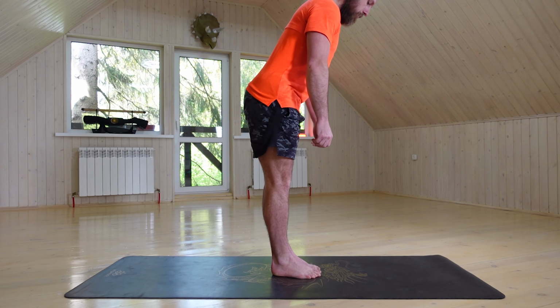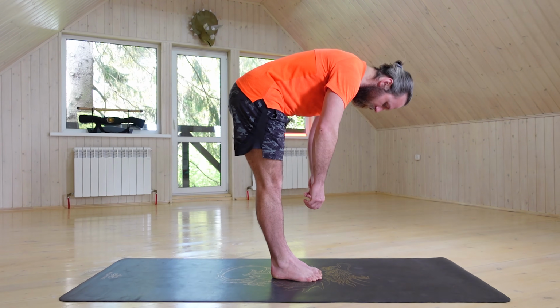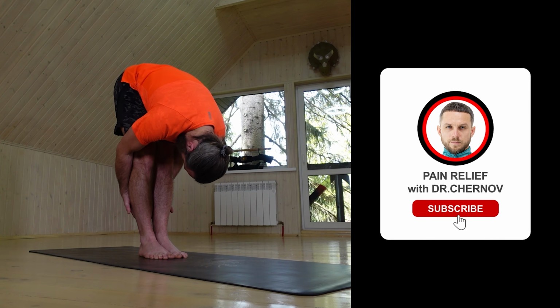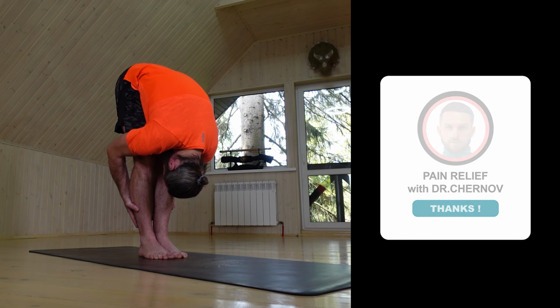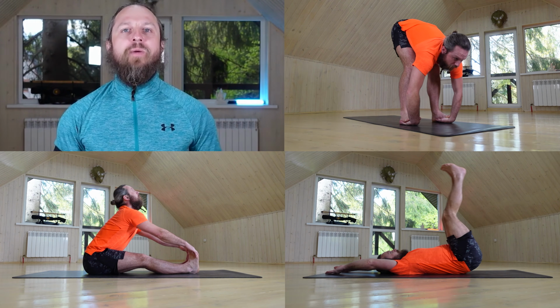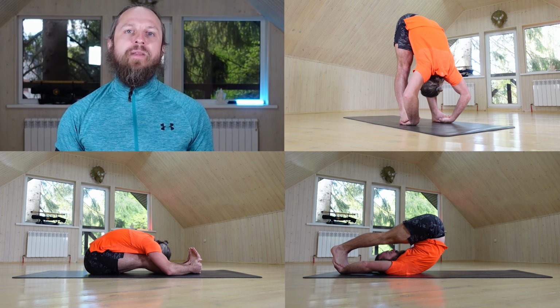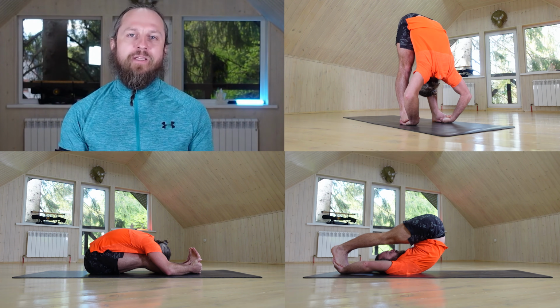This same exercise can be performed while standing. Bend your torso towards your straight legs and try to completely relax your neck. Use your hands to help bring your torso closer to your legs. There are also a number of more advanced exercises that stretch the gluteus maximus muscle even more intensely, but they require prior preparation and careful practice.